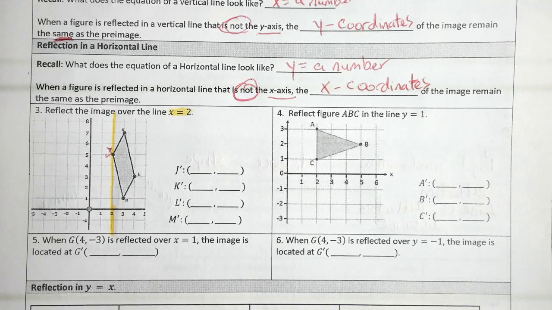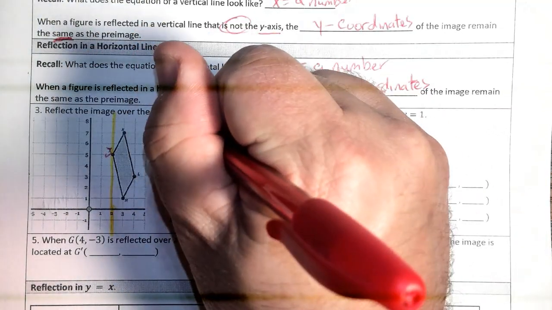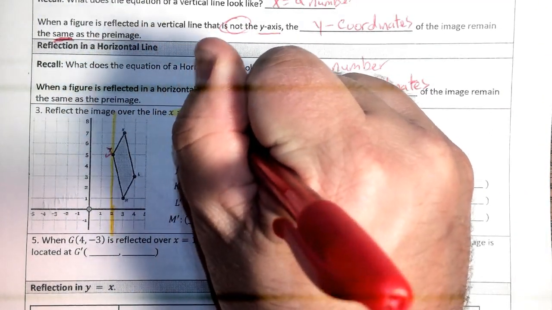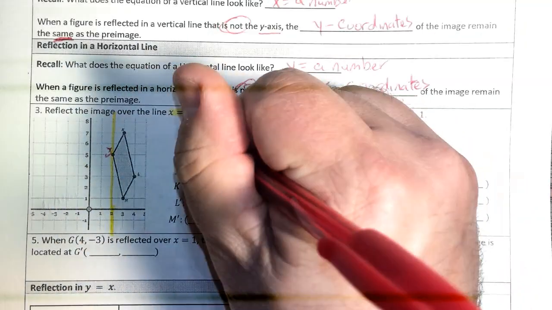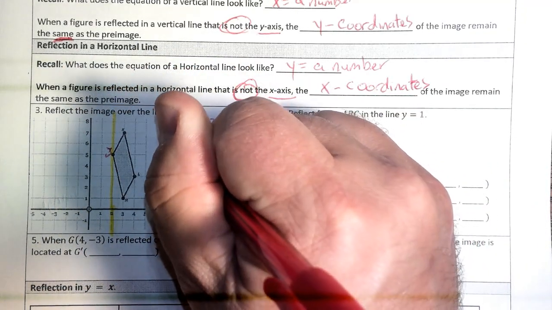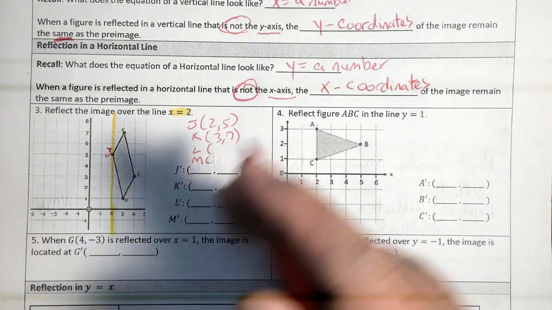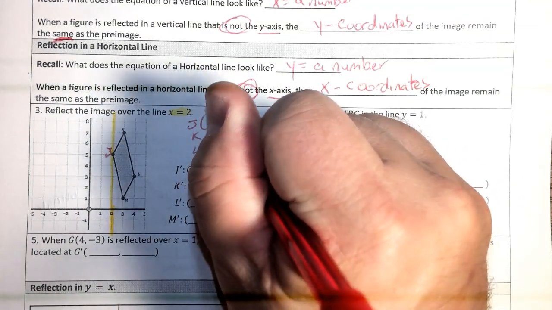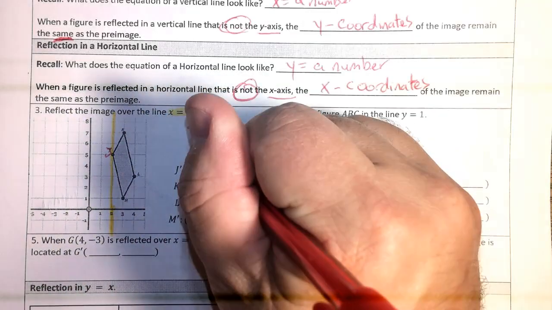So we start out by plotting our points. J is 2, 5. K is 3, 7. L is 4, 3. And M is 3, 1.